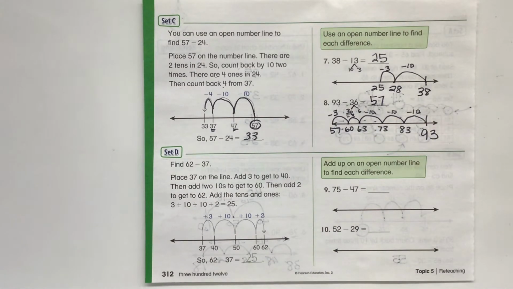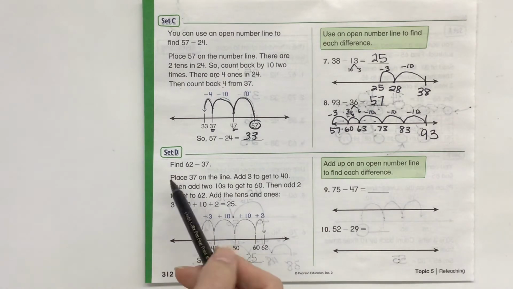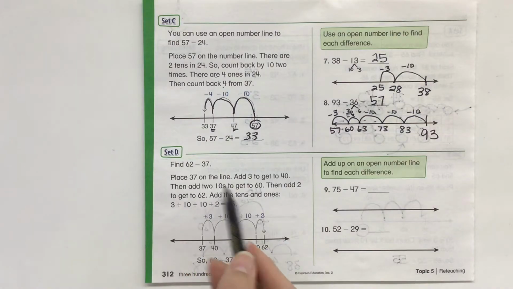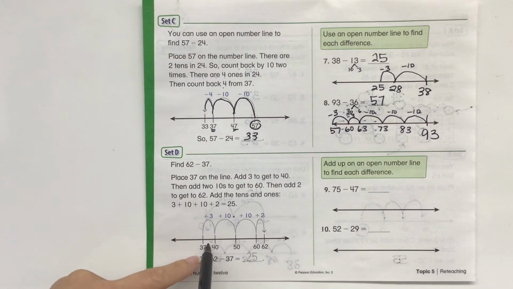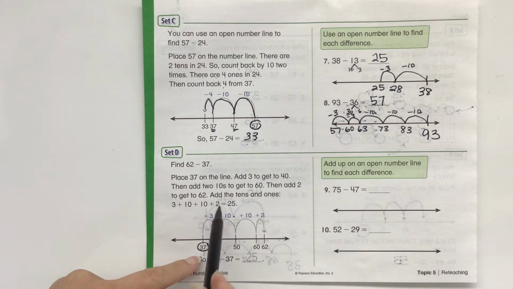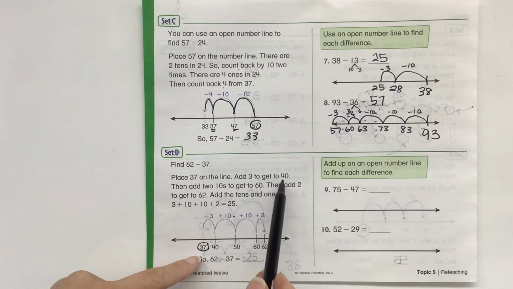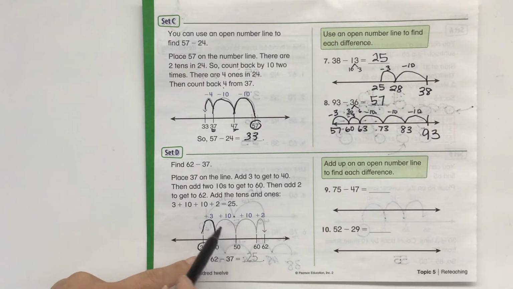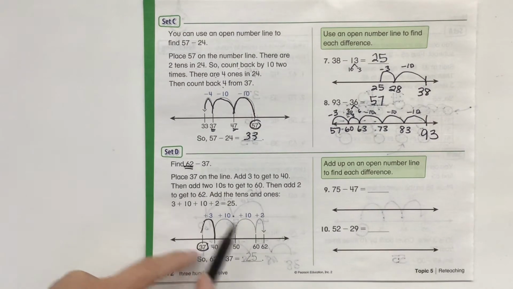All right, let's go ahead and take a look at set D. Find 62 minus 37. Place 37 on the line. So we're going to count up on this one. 37 on the line. Add 3 to get to 40. So we're going to go 37 plus 3 gets us to 40. Then add 2 10s to get to 60. Remember, we can't go higher than 62.